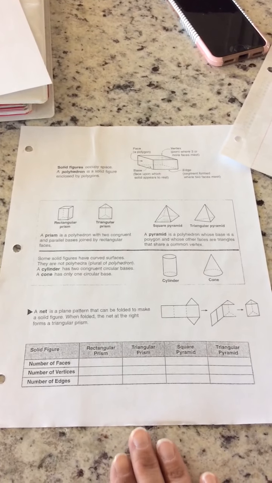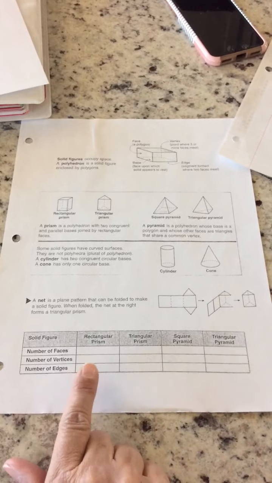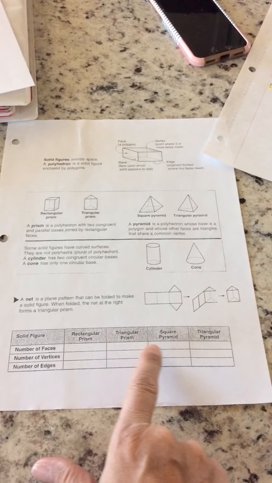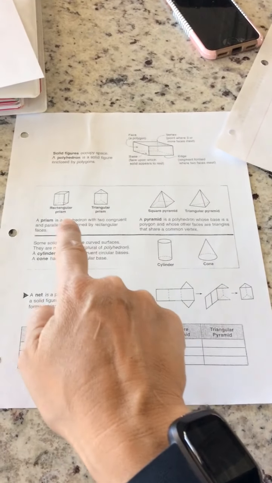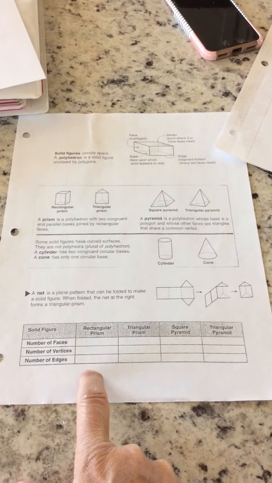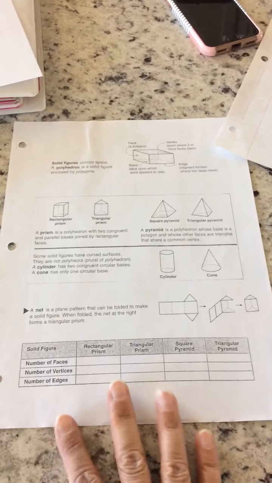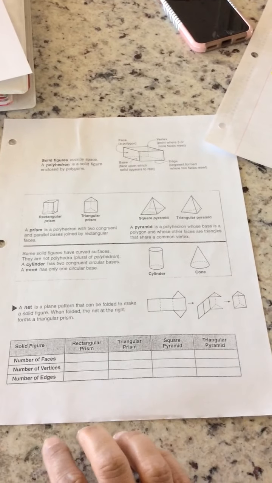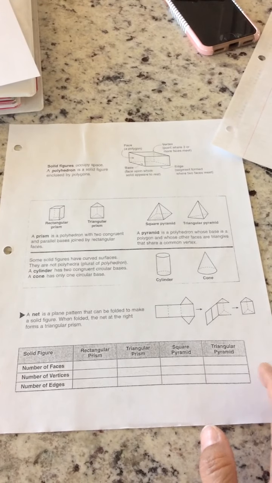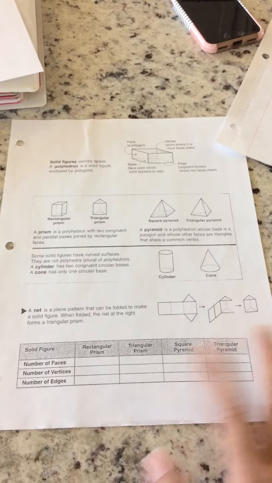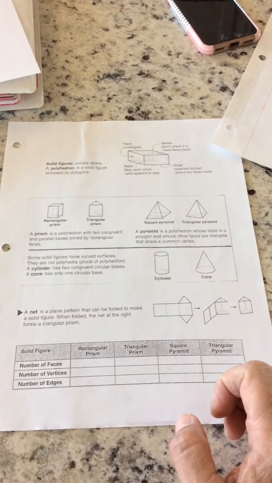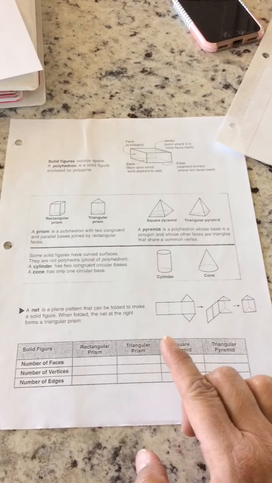And then down at the bottom, you just have this part right here where you could practice filling in for the different shapes, which you have all 4 of them pictured up here. You could go through and figure out how many faces they have, how many vertices, and how many edges. If we were in the classroom, we would go through and do that together. So this would be one of your journal pages that you would have so that you could refer back to it. Okay, but you've got to understand those terms, especially the part with the net, in order to understand what we're going to do next.